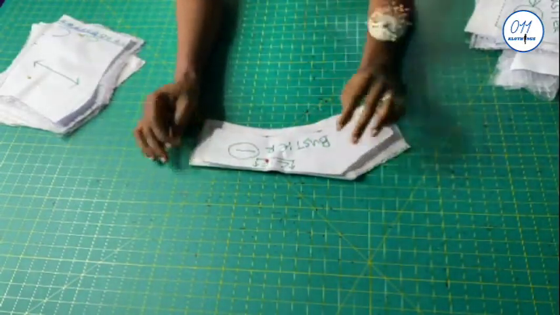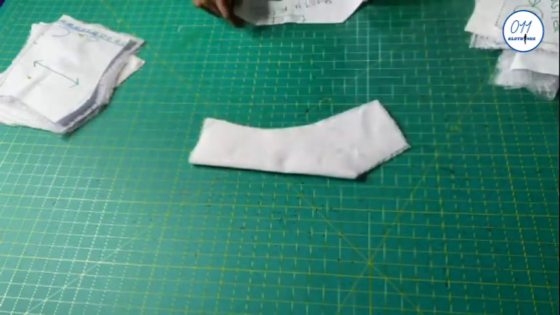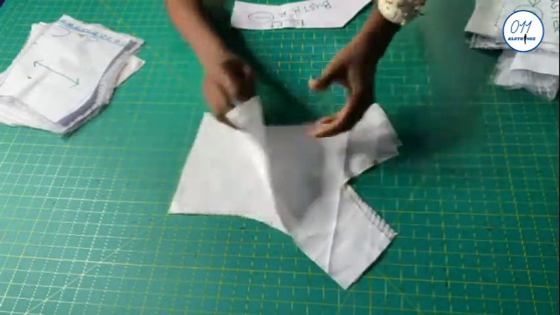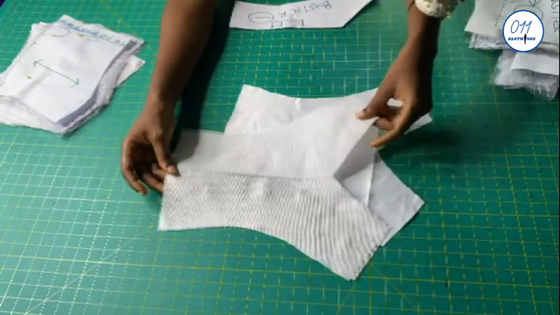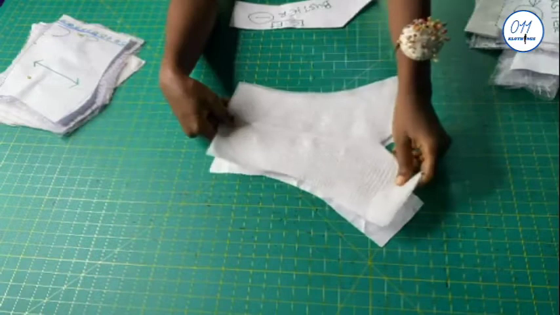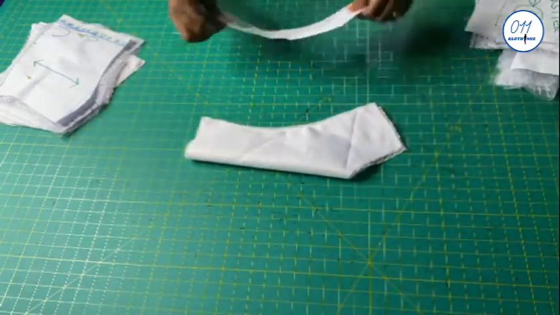So this is the other inner bustier piece, which I cut on fold. This is the lining piece, which has already been interfaced. And I cut the other piece on a bridal satin.